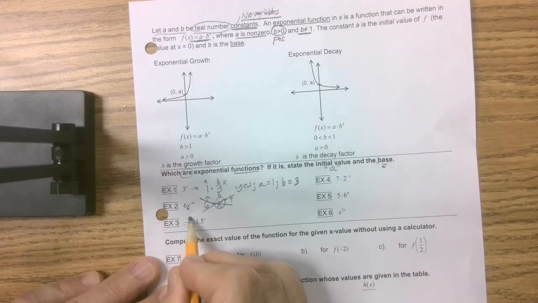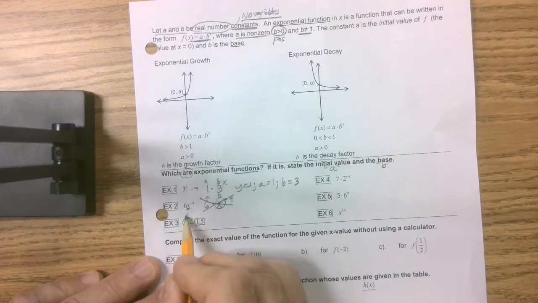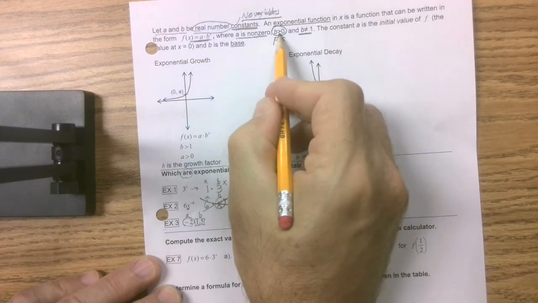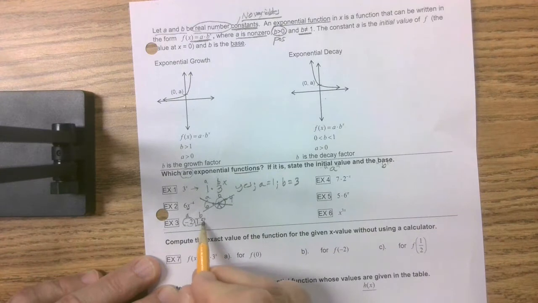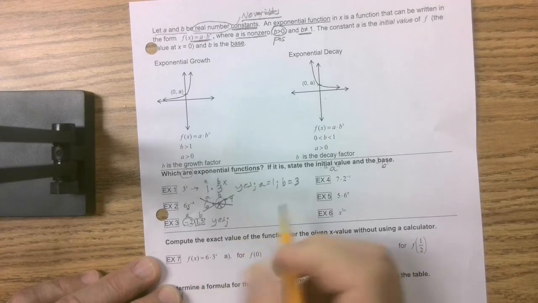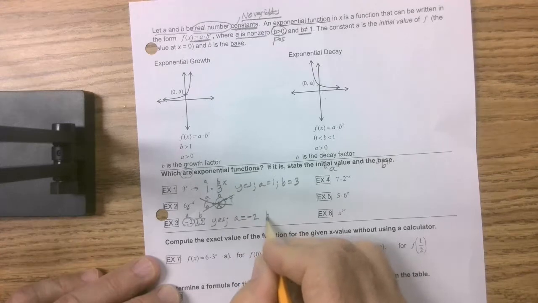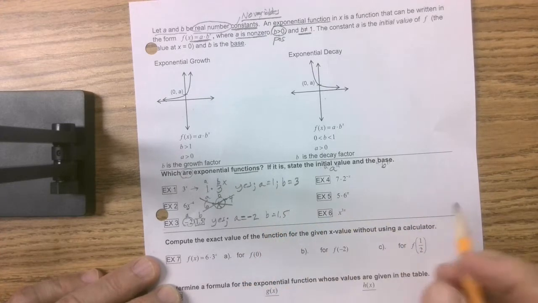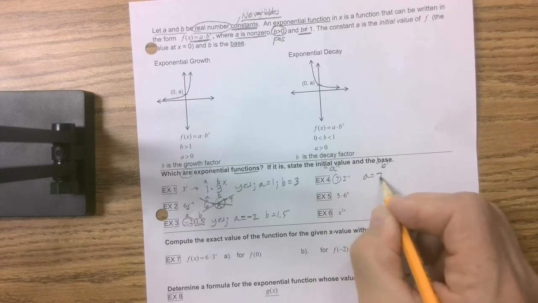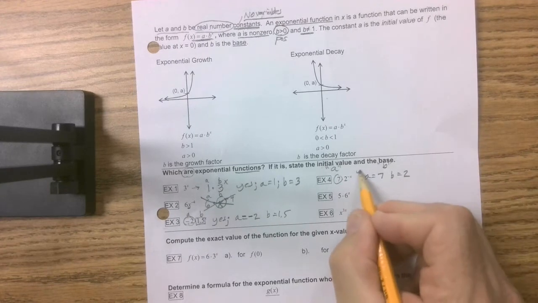So look, is this a real number constant? Yep. By the way, this is my A, this is my B. Is this non-zero? Yes. Is it greater than 0? Yes. And neither of them are variables, so we say yes, it's an exponential function. What's A? A is -2, and then B is 1.5. And then we go here. We can see that A is 7, B is 2, and that's a yes.